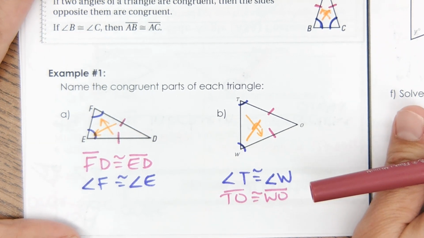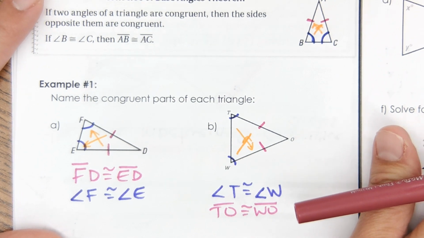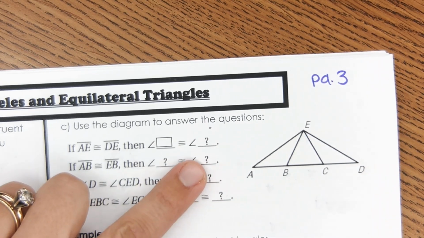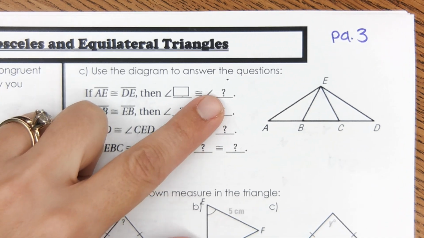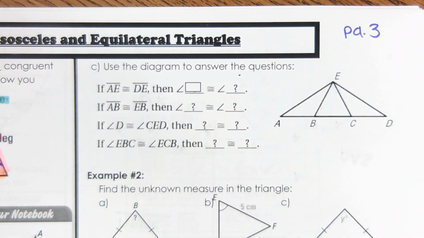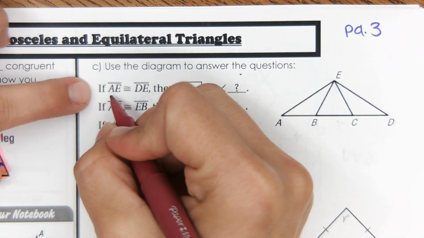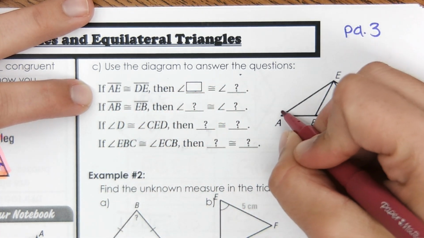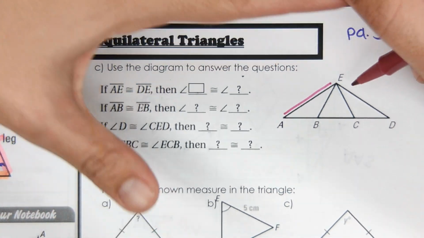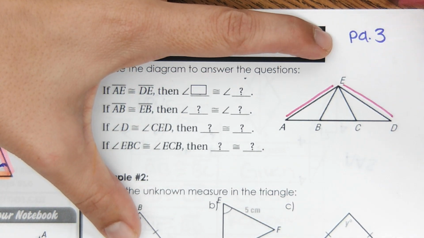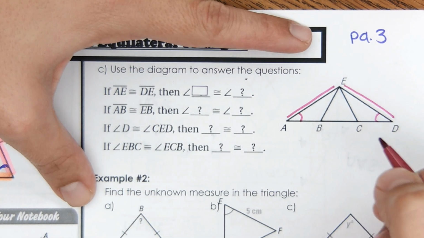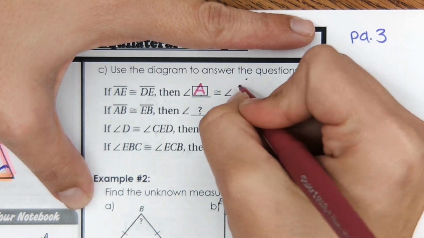Okay, and then to the right, I got that down. It says, use this diagram to answer the questions, and it's going to talk about matching sides and parts. I'm going to use different colors to try to coordinate. It says AE is congruent to DE, then which angles are equal? So AE is congruent to DE, then which angles are going to be congruent? Well, this angle would then be congruent to this angle. So angle A would be congruent to angle D.